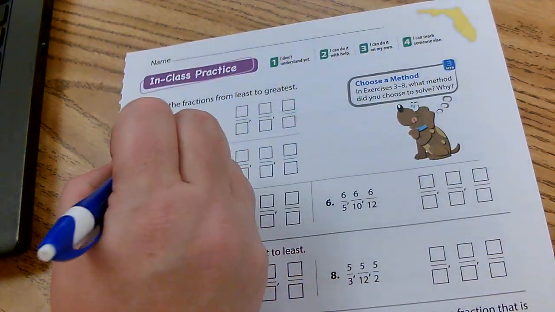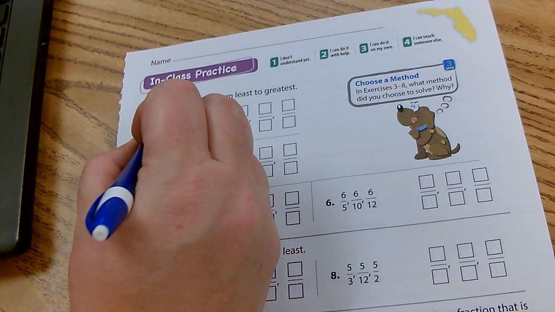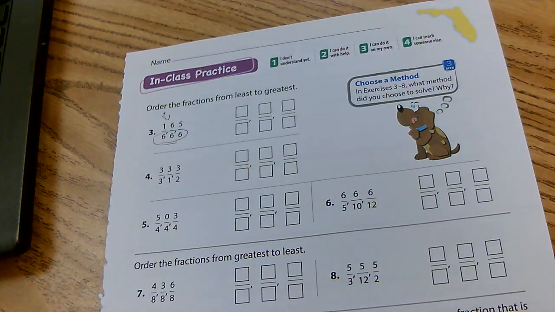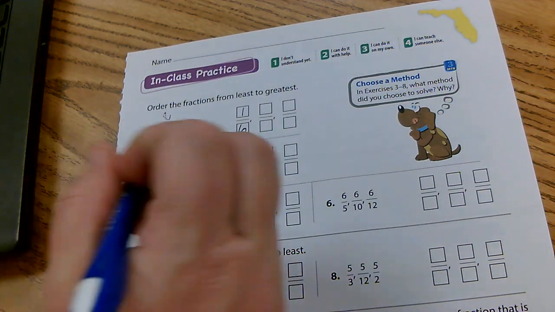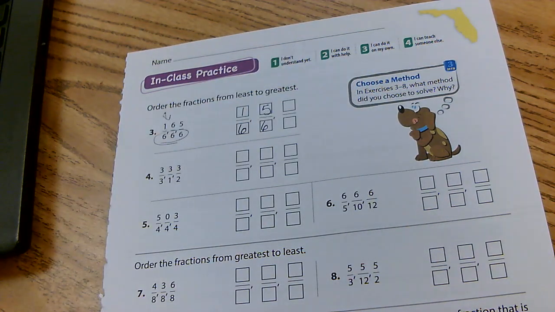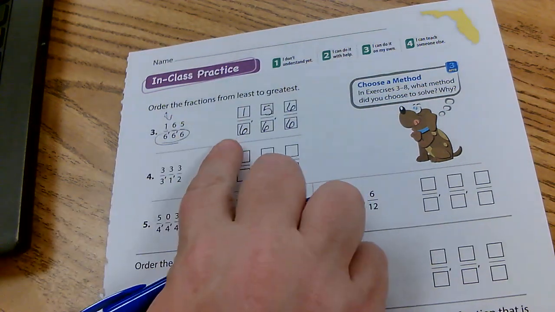Let's try it again. Matching denominators, all I've got to do is look at my numerators. And I'm going to start at my smallest one. So I'm going to have 1/6. What's the next one? If you said 5/6, you are correct. 5/6. And then 6/6. See how it's going in order?